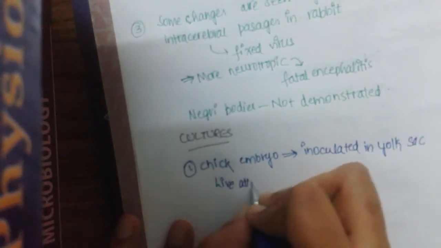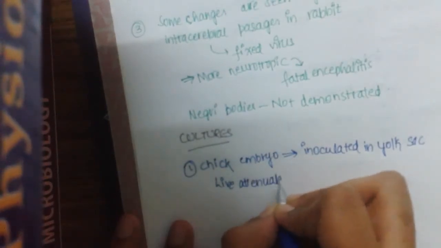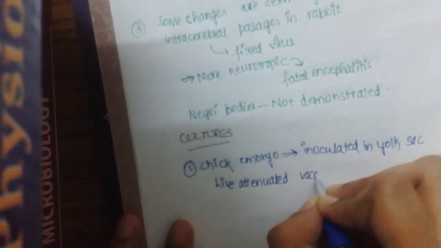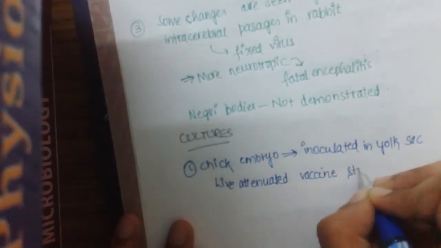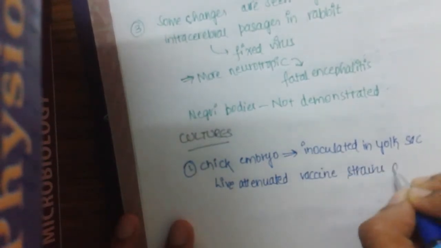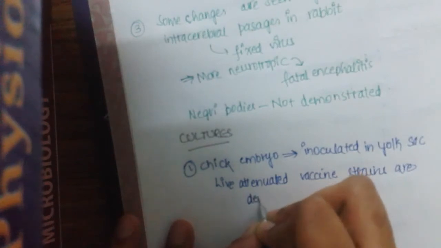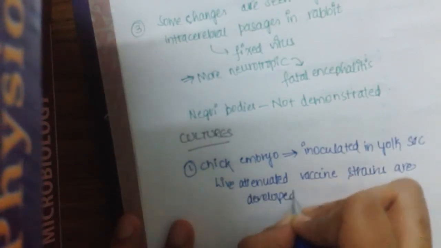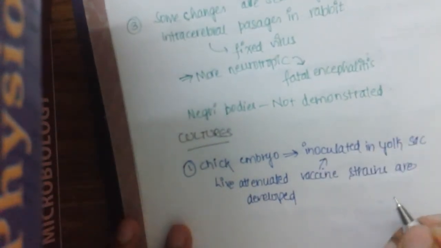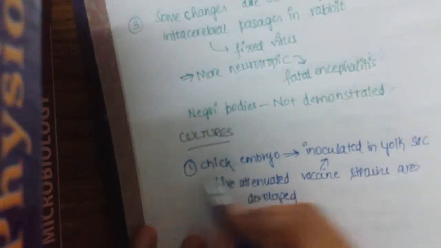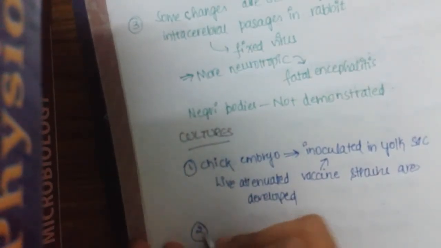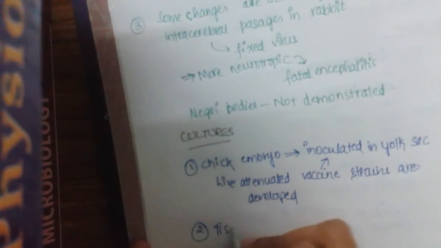Live attenuated vaccine strains are developed through this chick embryo method. So one is chick embryo, that is in yolk sac, and the other is tissue culture.